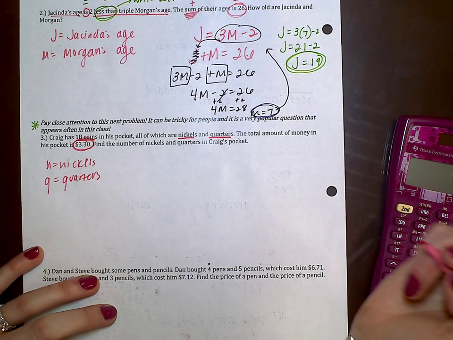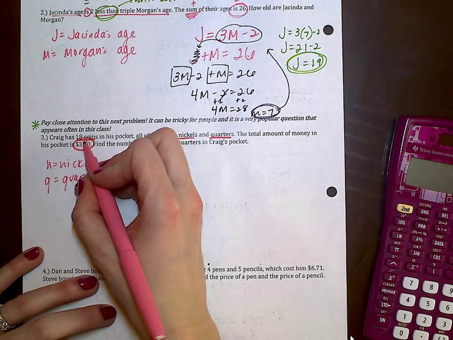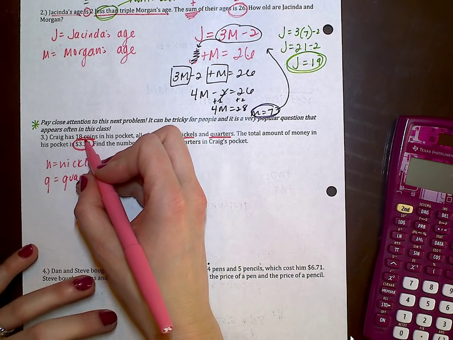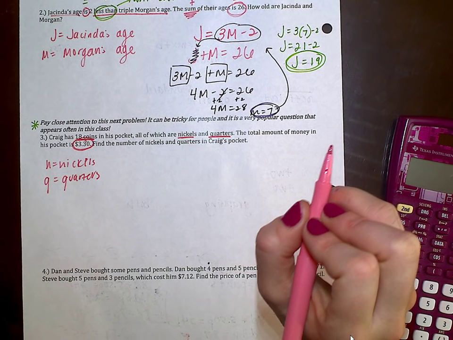Please tell me that no one walks around with 18 coins in their pocket. That sounds noisy. But Craig does, so we're going to roll with it.